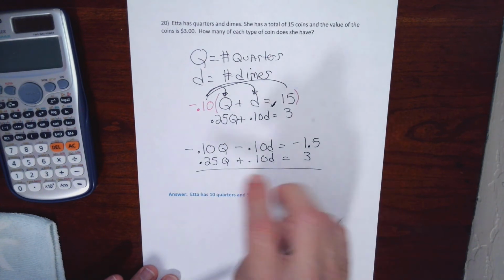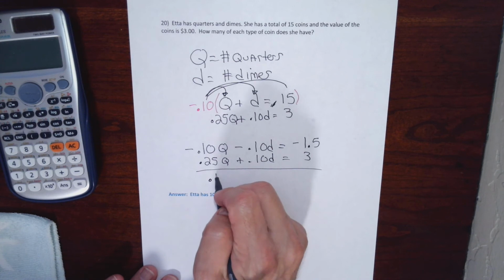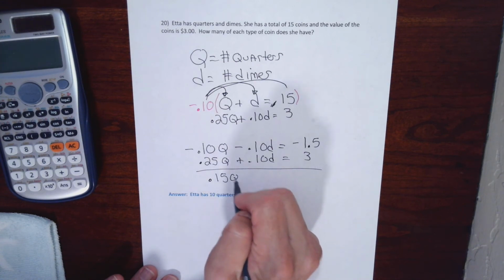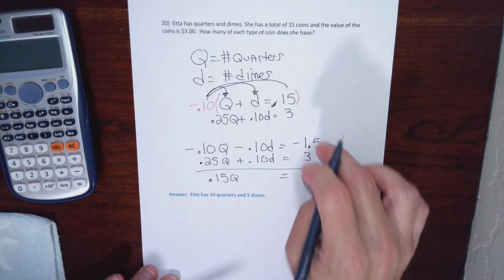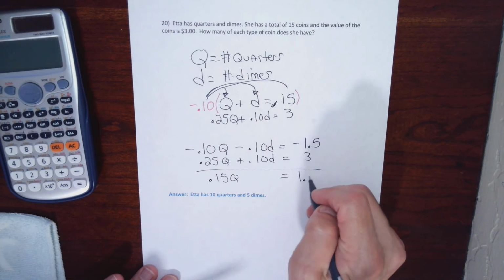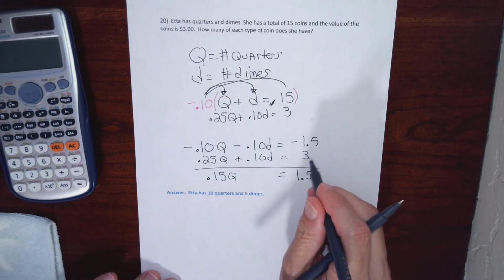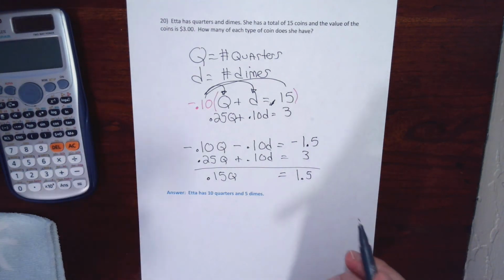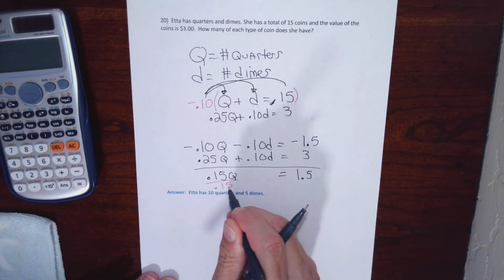And now I'm going to combine. 25 cents minus 10 cents here is going to give me 15 cents times the number of quarters. The d's cancel, and here this is like $3 minus $1.50. That's $1.50. The 3 stands for $3. The minus 1.5, I can think of it as minus $1.50 if I don't want to resort to my calculator.